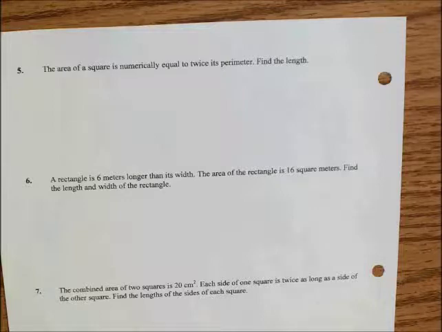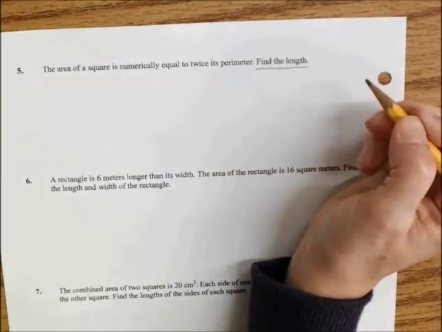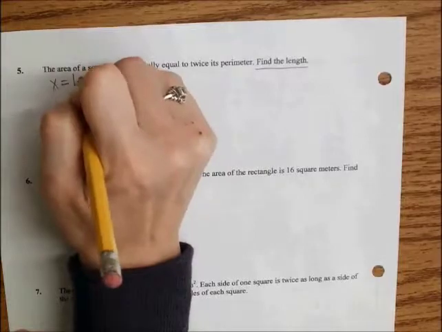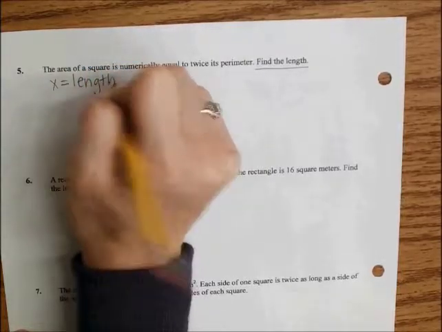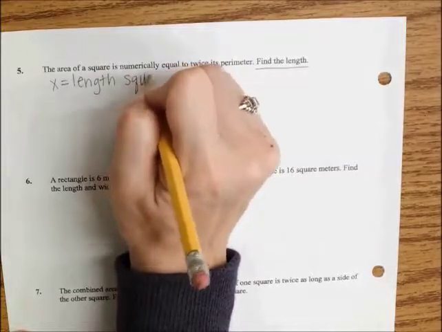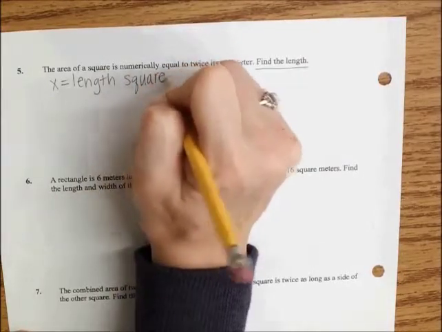So, kind of a weird one. We'll have to reread this and think about this, but it does say find the length. So we know that x is going to be equal to the length. That's what we're solving for. It does talk about a square, so we'll go ahead and mention that. Length of square side.